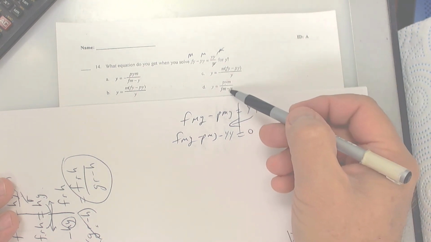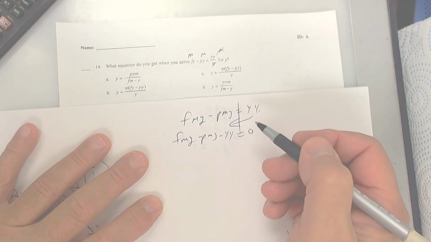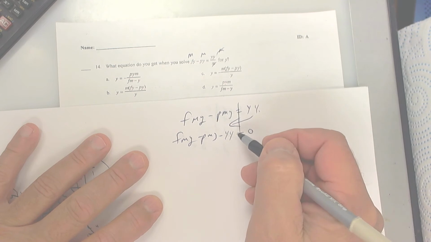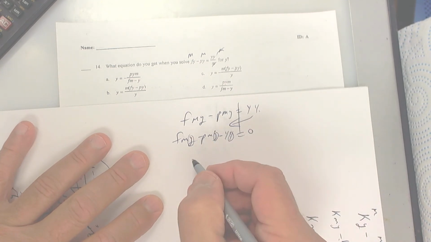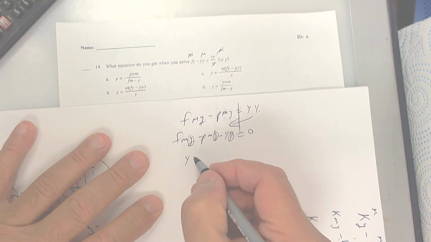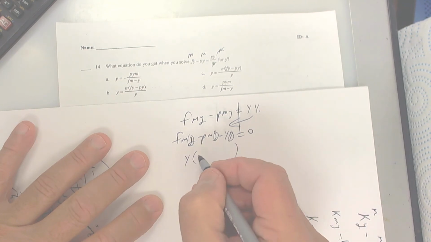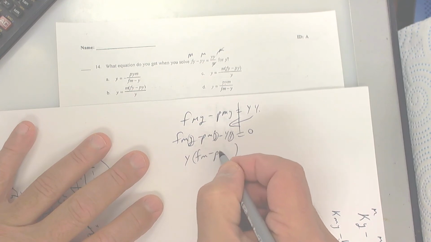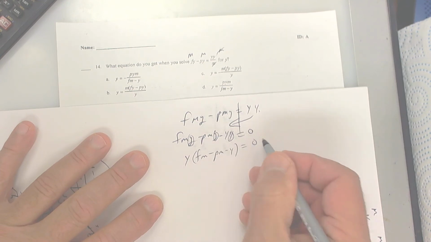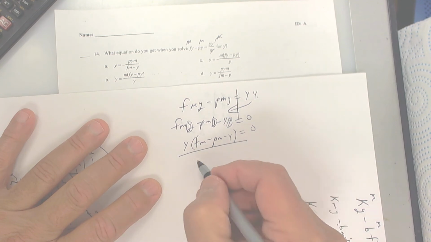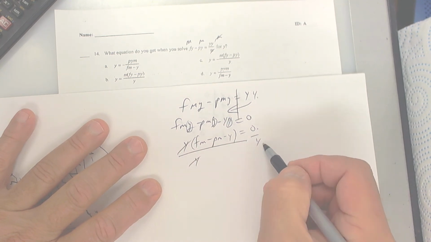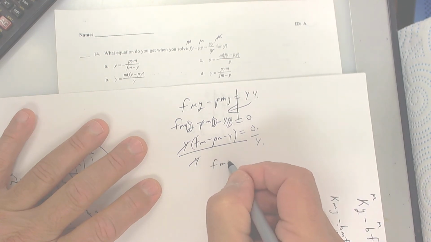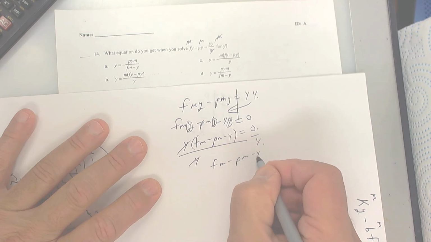Okay, they left it fractured for some reason. Okay, well, let's just try it. I don't know. So let's take a y out of here. So you're going to be left with y times fm minus pm minus y is equal to 0. Okay, and then you're going to divide by y. And 0 divided by anything is still going to be 0. Okay, so that's going to be fm minus pm minus y equals 0.